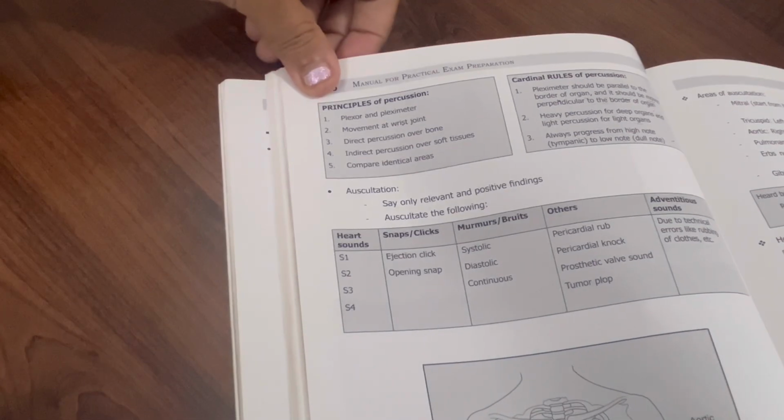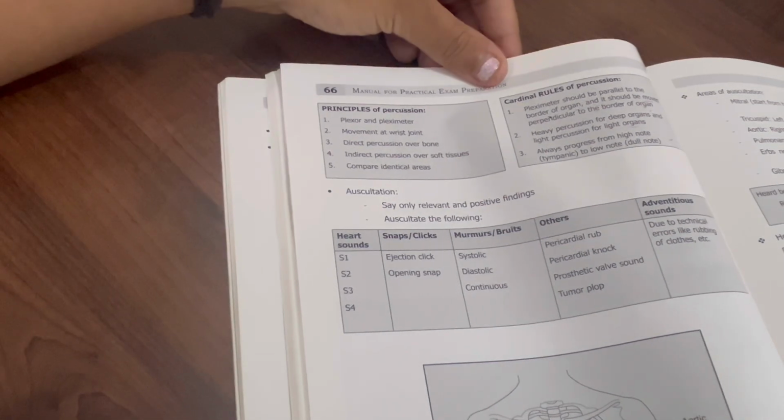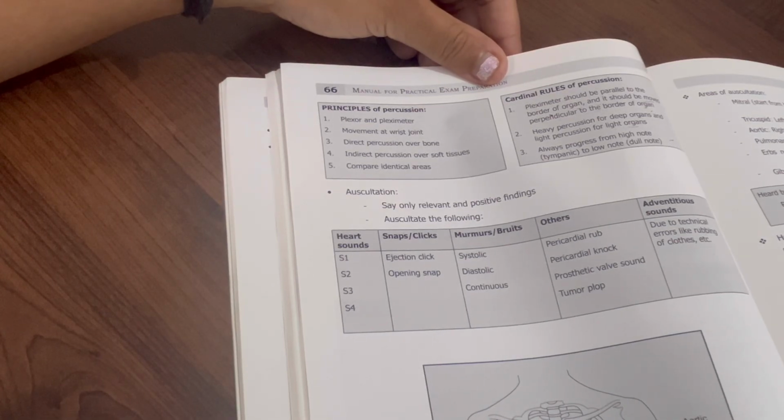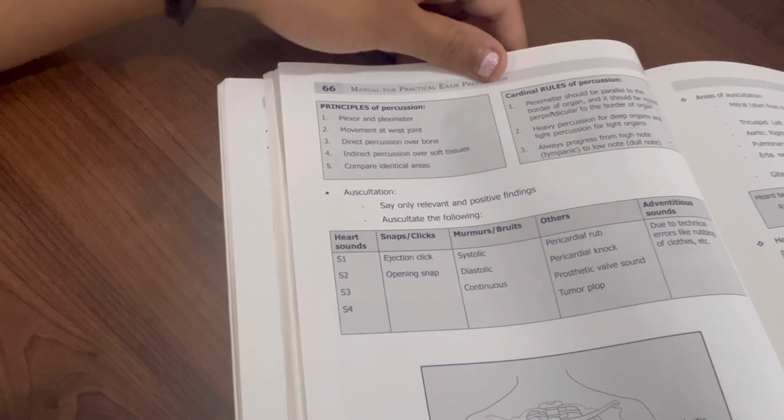Auscultate the following heart sounds. S1, S2, S3, S4. S1: ejection click, systolic murmur, others pericardial rub, adventitious sound due to technical errors like rubbing of clothes, etc. S2: opening snap, diastolic, pericardial knock, and technical errors like rubbing of clothes, etc. S3: continuous murmur, prosthetic valve sound, and S4: tumor plop.